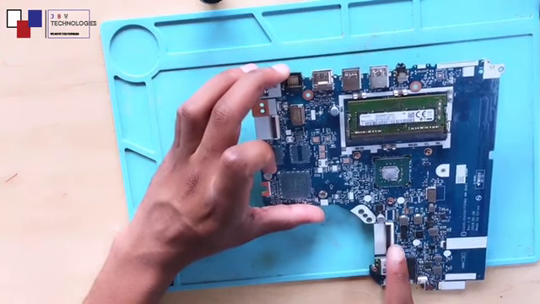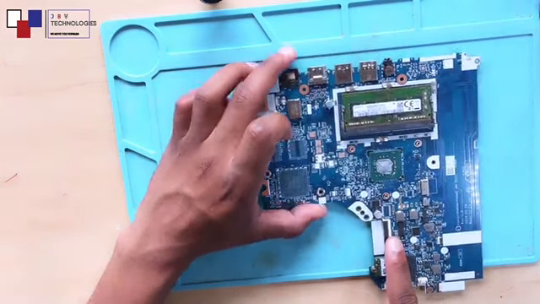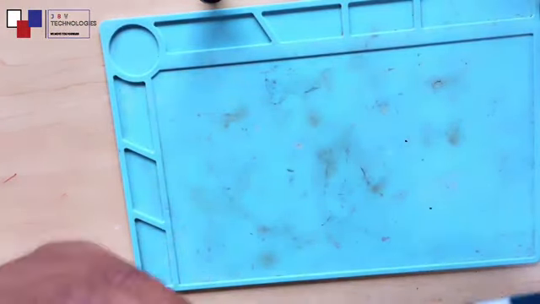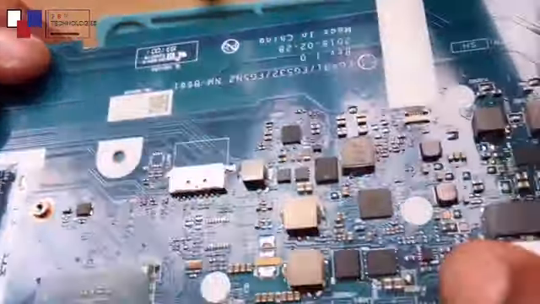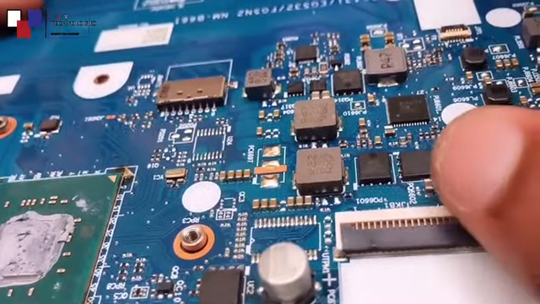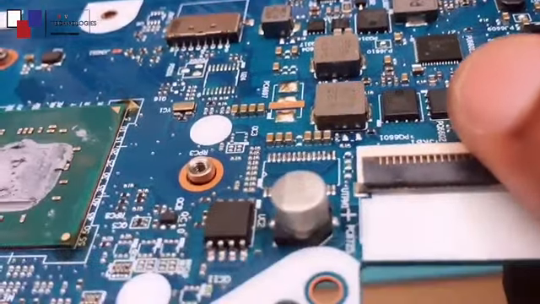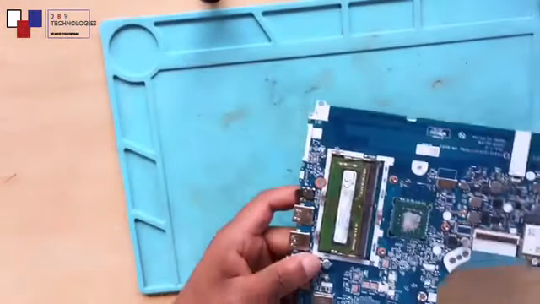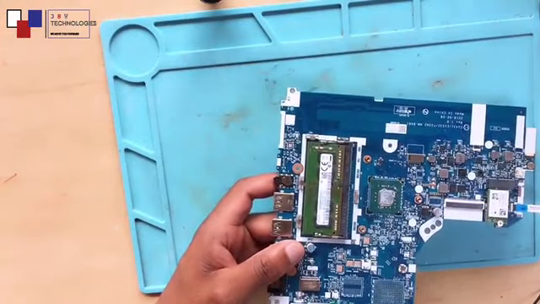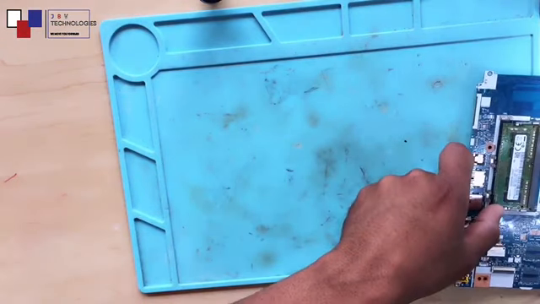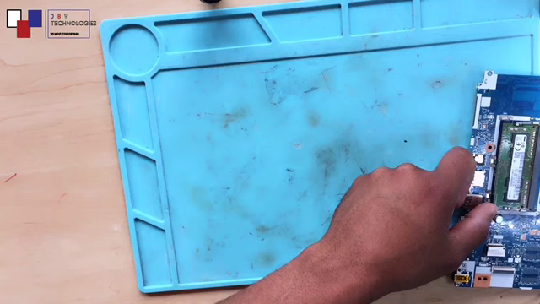It's written JKB1. I'm not sure if you can see. Okay, it's here. You can see that JKB1. If you can't see, it's okay. I'll show you under the microscope.